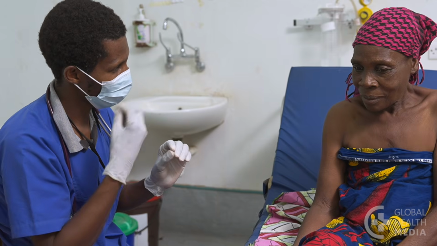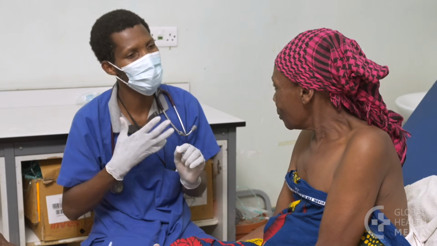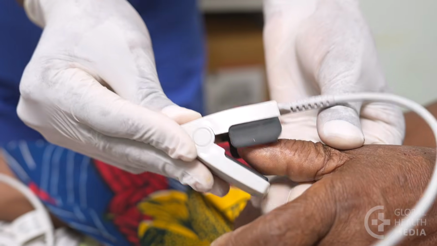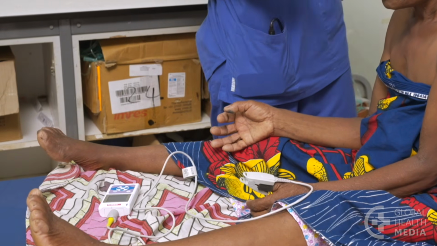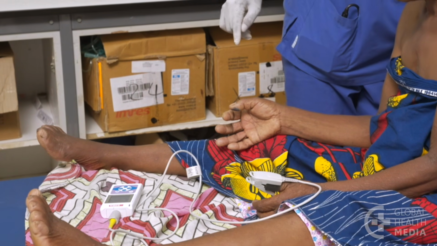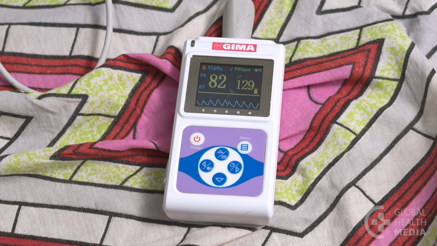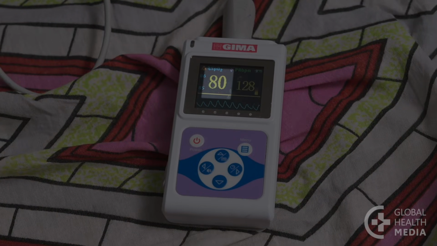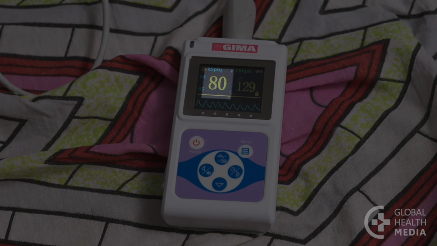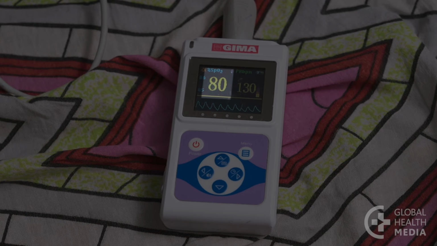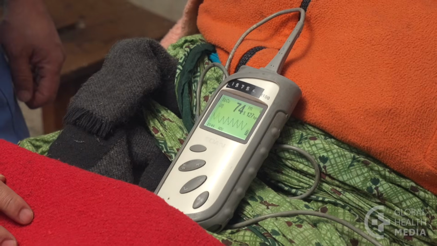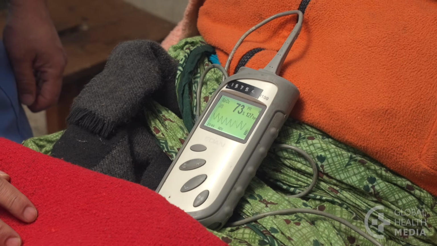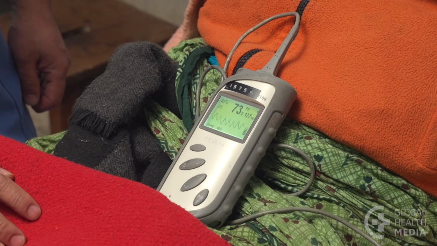Wear gloves and a face mask. If available, use a pulse oximeter to measure the level of oxygen in the patient's blood. A patient needs oxygen if their oxygen level is less than 92%. A patient with COPD needs oxygen if their level is less than 88%.